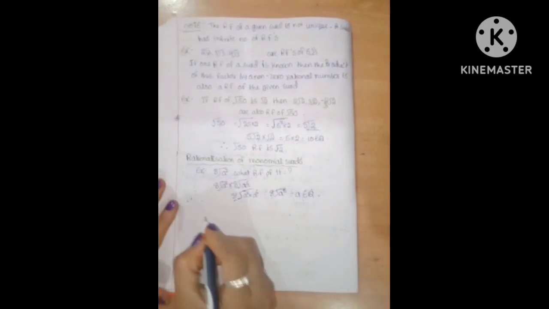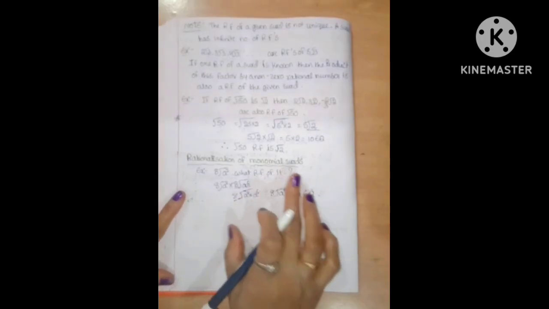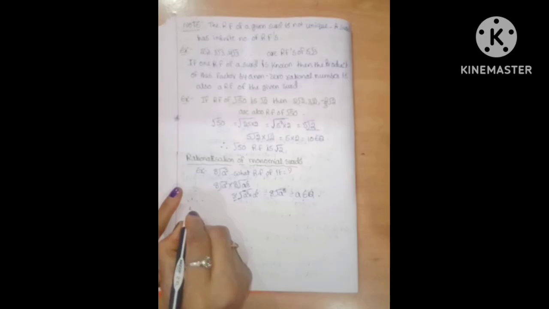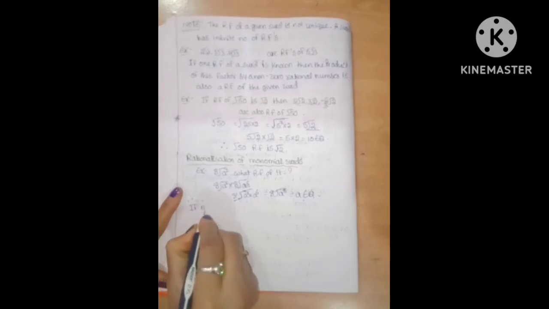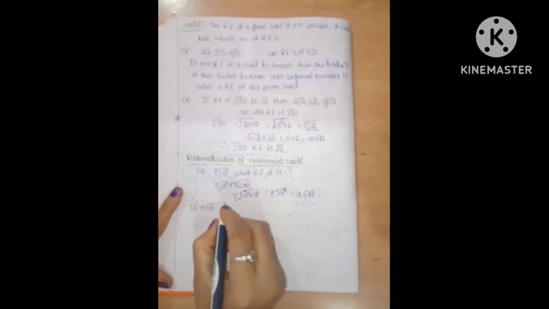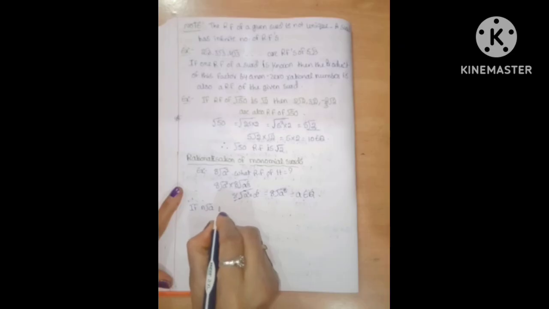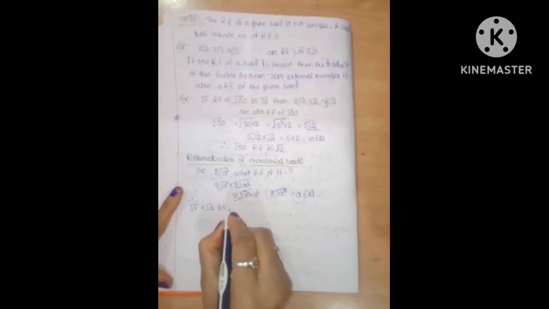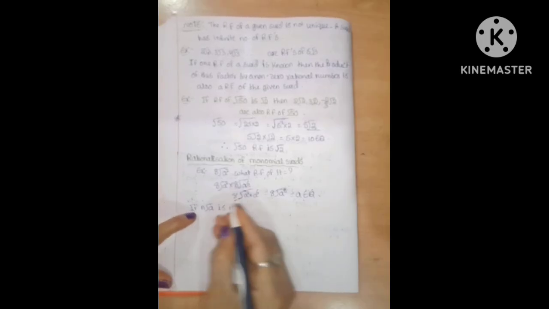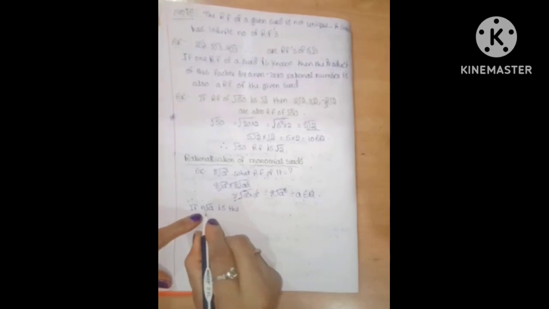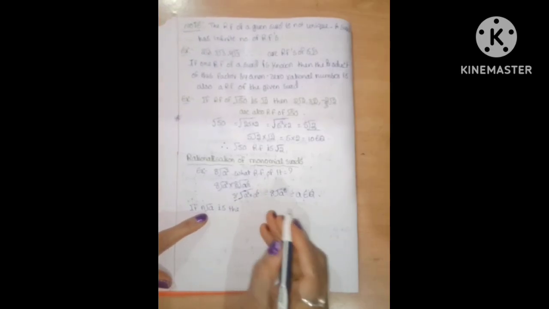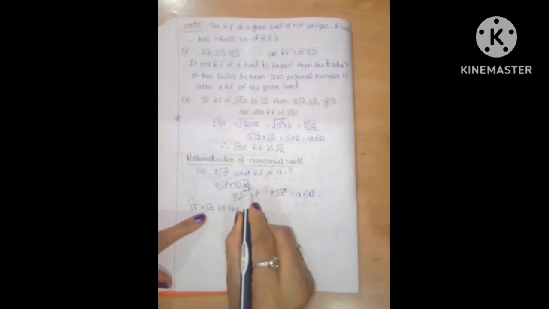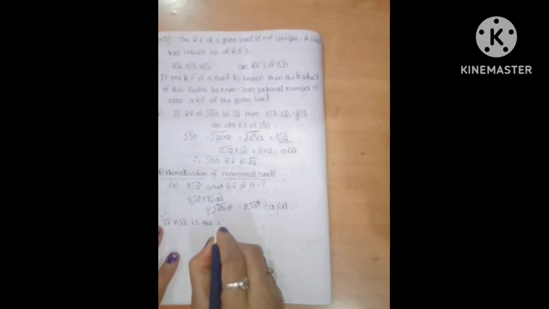Up to our generalizing form. What is the generalizing form of the monomial surds? If nth root a is the simplest form of a surd, then its rationalizing factor is the nth root of a to the power of 1 less than the order of the surd.